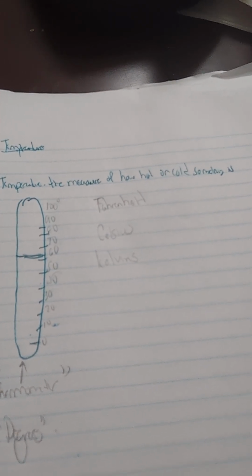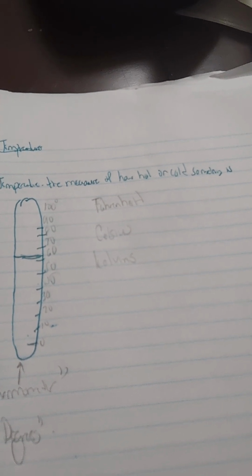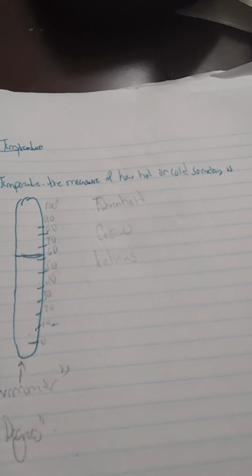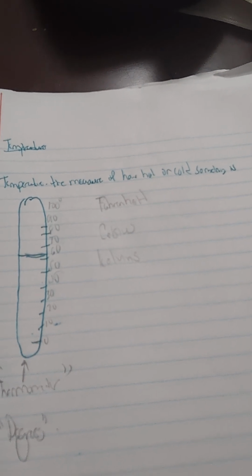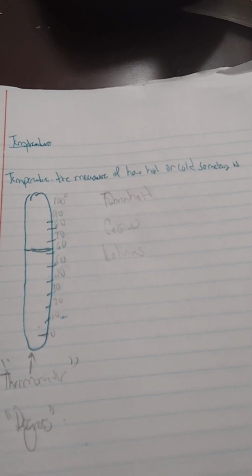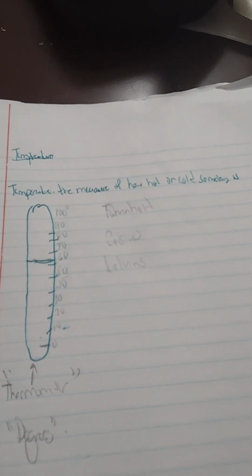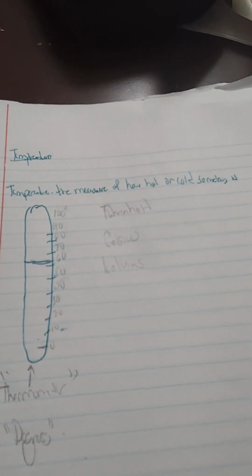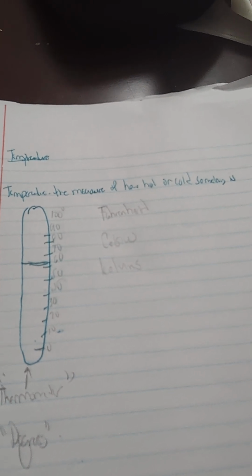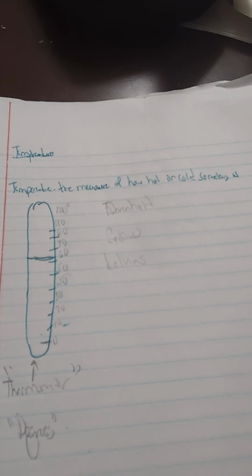Kelvins is used in science. If you were to take physics, you would definitely see kelvins, and maybe if you take biology. But for our everyday understanding, temperature is measured in Fahrenheit and Celsius.